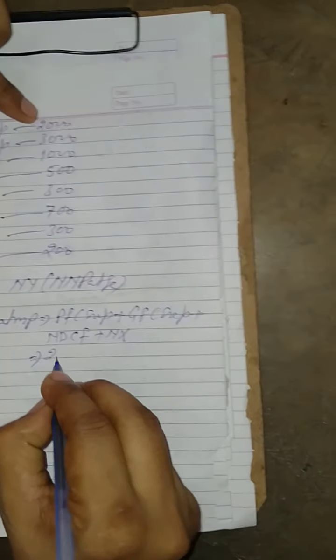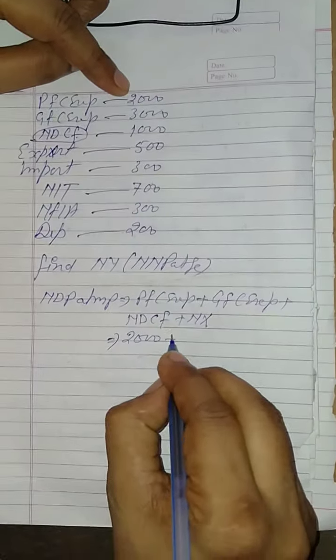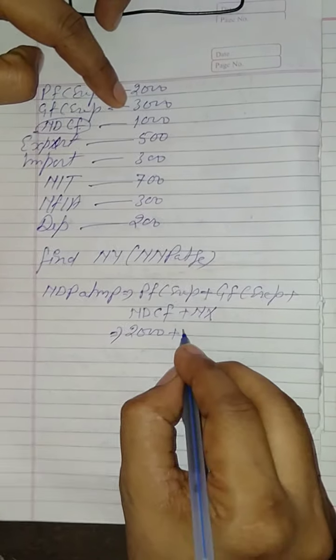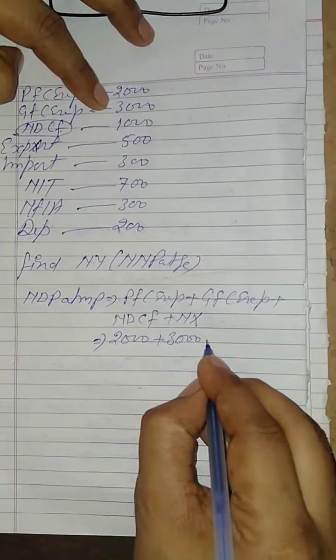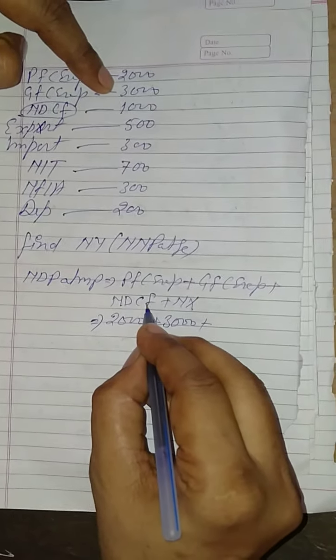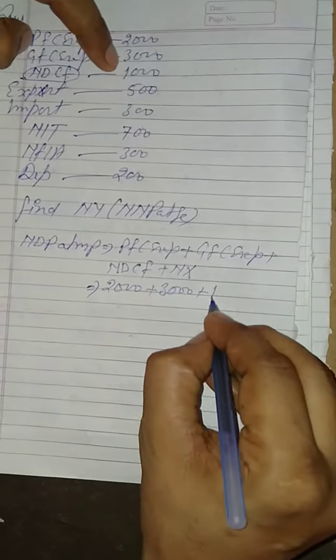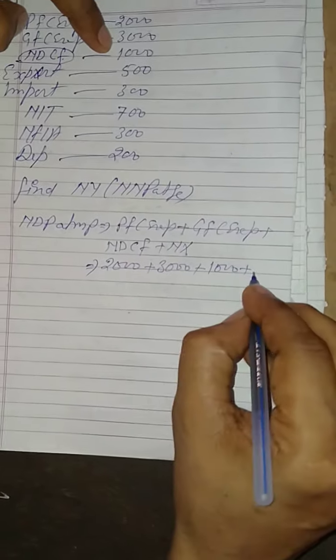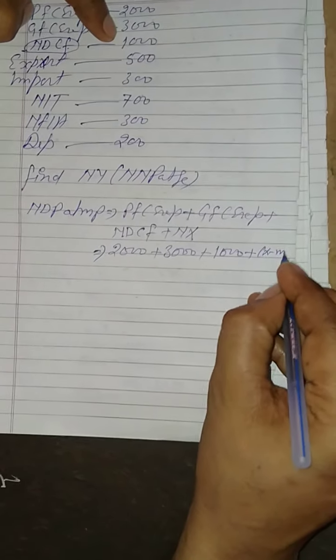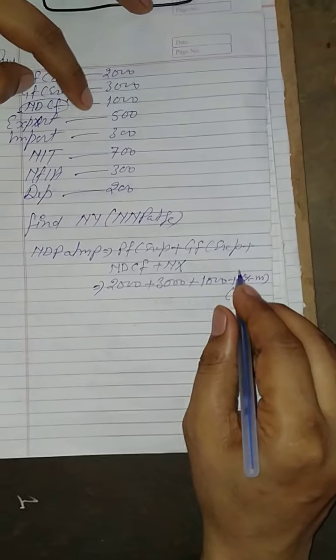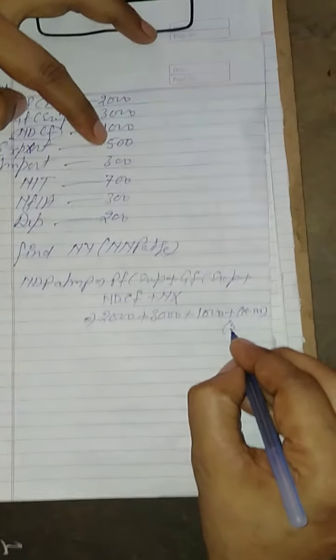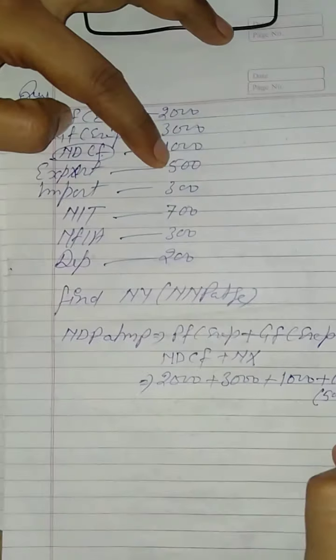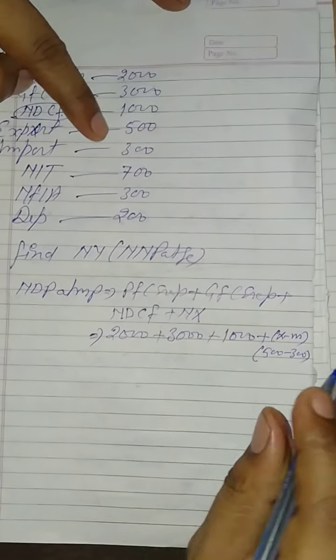Private final consumption expenditure 2,000, government final consumption expenditure 3,000, net domestic capital formation 1,000, plus net export. It is the difference between export and import. Here export is 500 and import is 300.